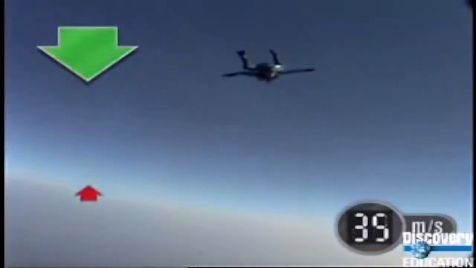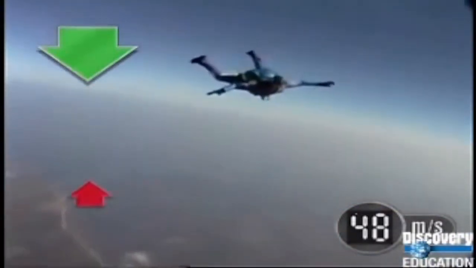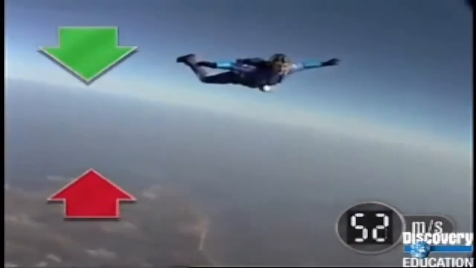Gravity immediately pulls her towards the ground, acting on her weight, and she starts to accelerate downwards. But air resistance is acting in the opposite direction. Only, air resistance is small but is gradually increasing. The faster she falls, the greater the air resistance.